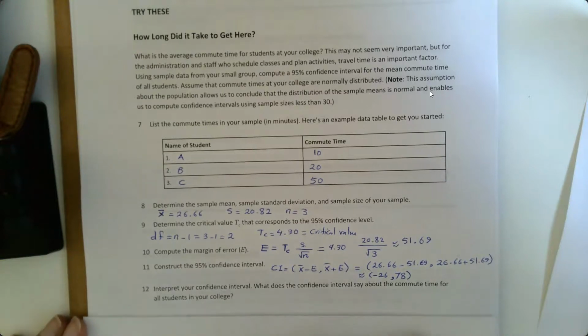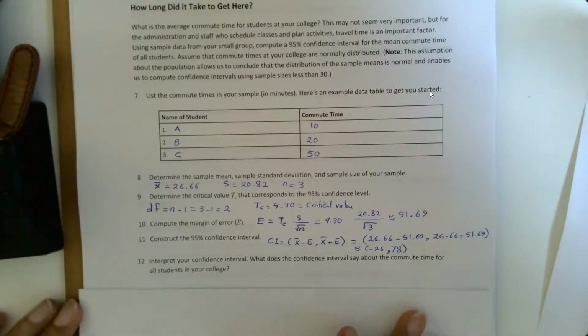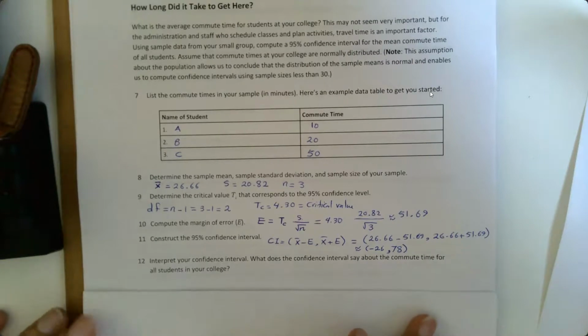Interpret your confidence interval. What does the confidence interval say about the commute time for all students in your college?